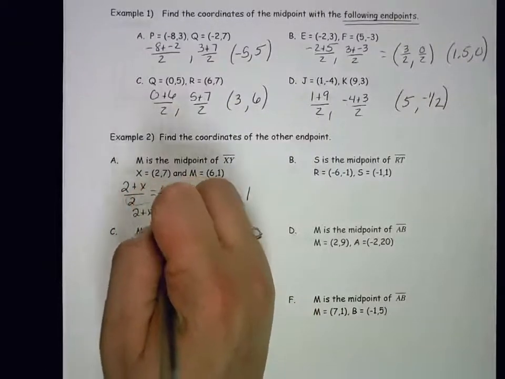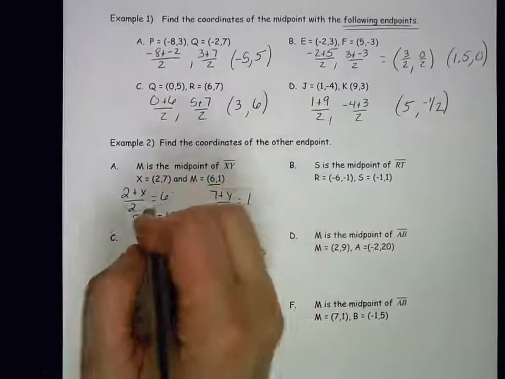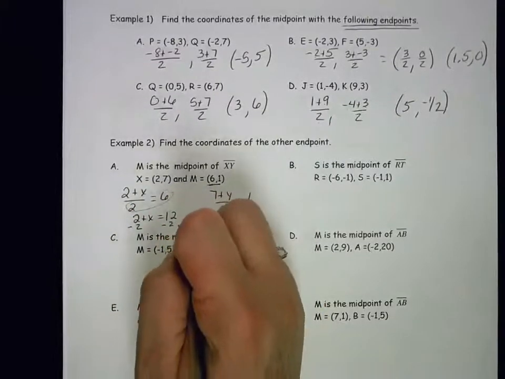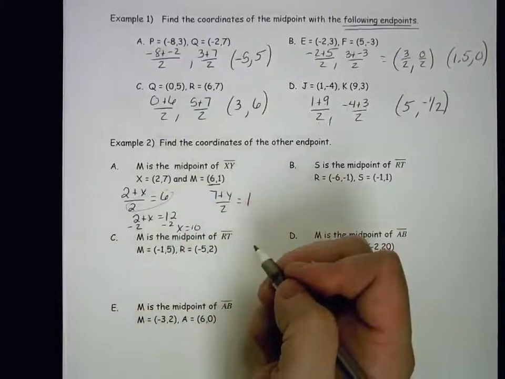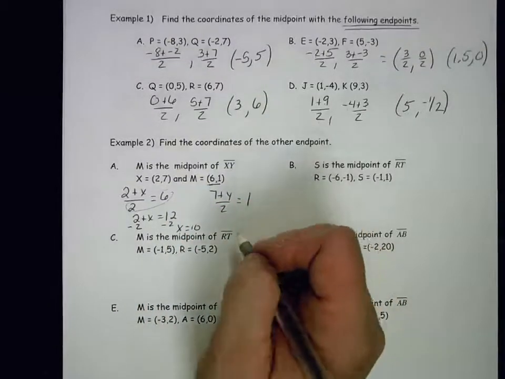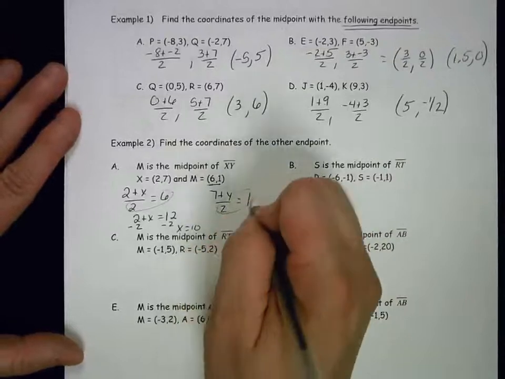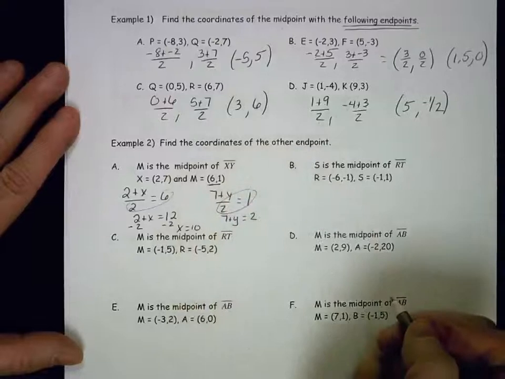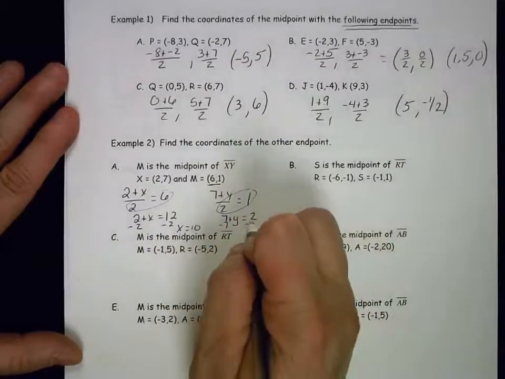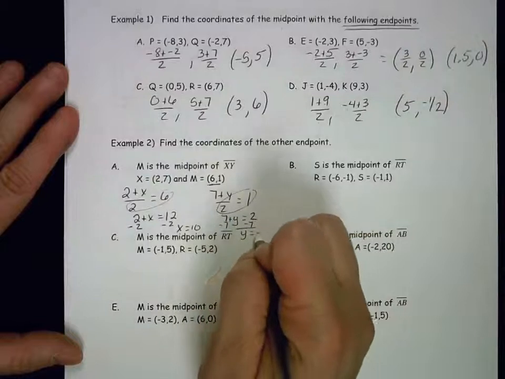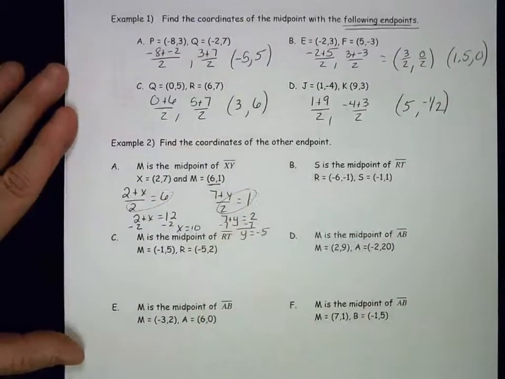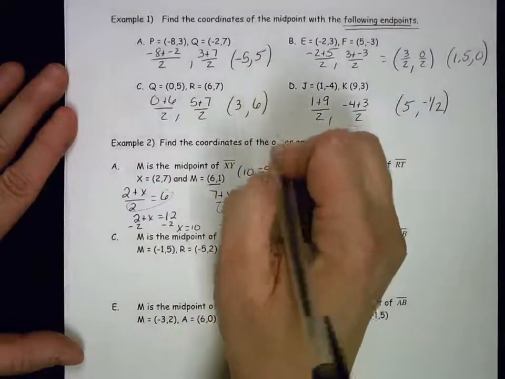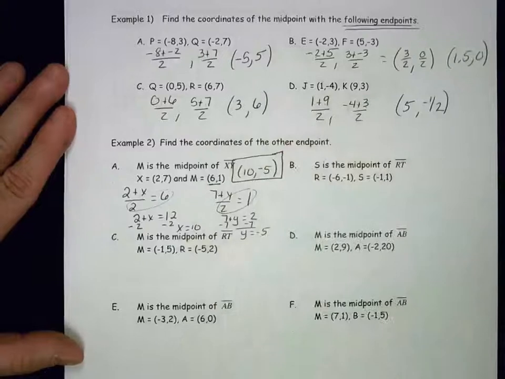So 2 plus x equals 12. When you subtract 2 from both sides, x equals 10. And cross multiplying here, you would have 7 plus y equals 2. Subtract 7 from both sides, and you have y equals -5. And then you would write those two in an ordered pair.